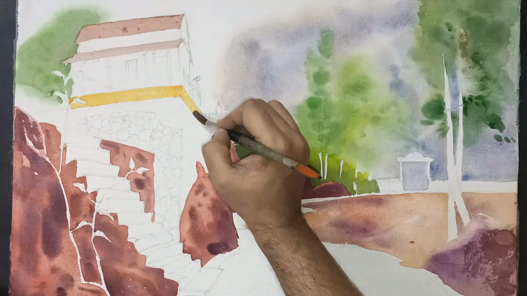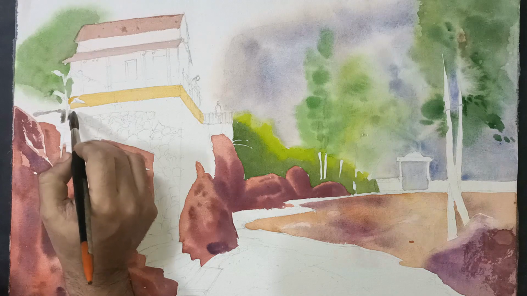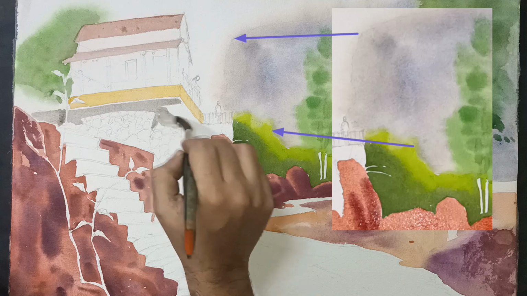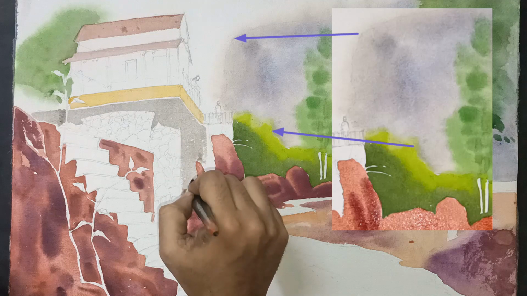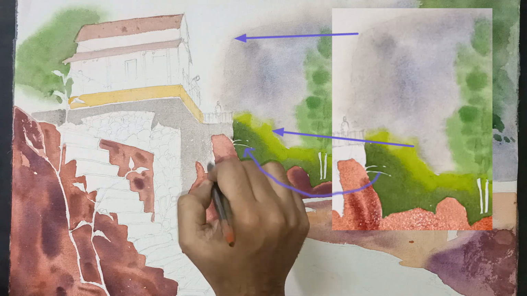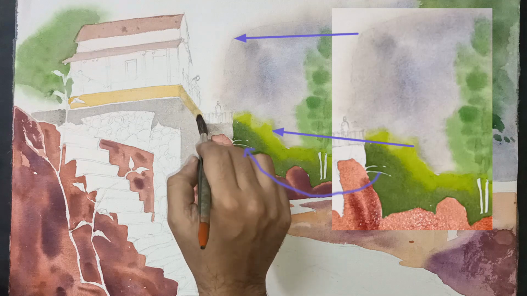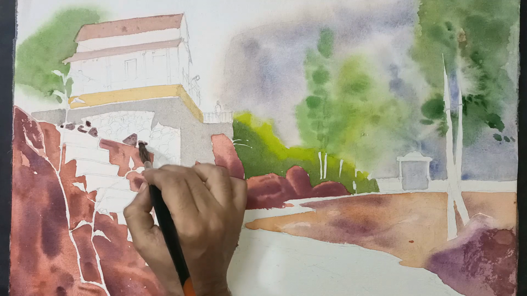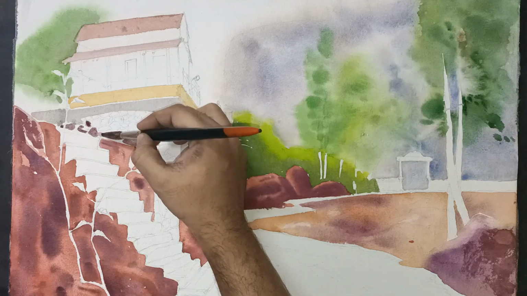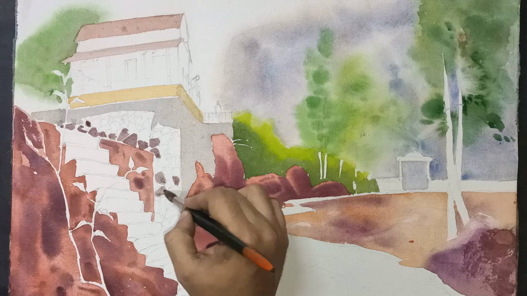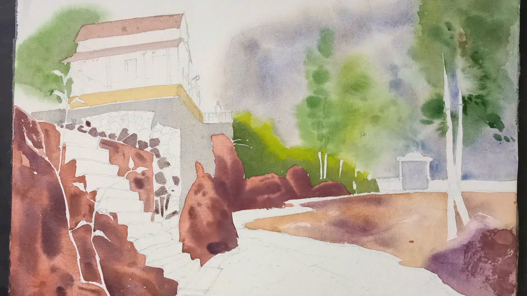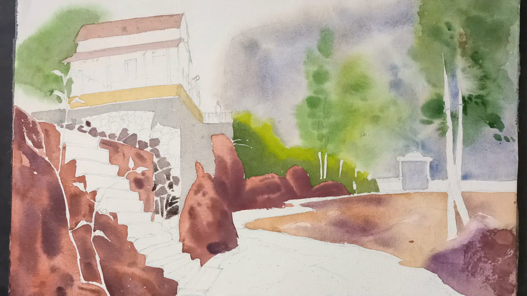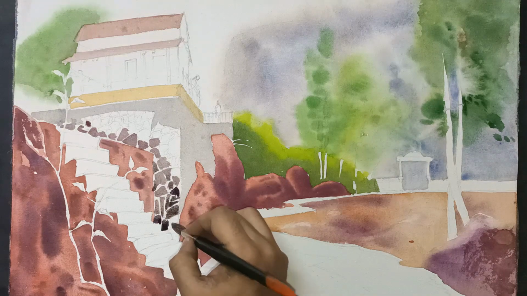Notice that at this stage the background is more blur and less saturated in terms of color compared to the middle ground. The middle ground has more saturated color and comparatively more sharp edges. But as the painting progresses, it is the foreground, the rocky steps, that are going to be with more saturated color, with more clearly defined contours, and with more details in terms of both the color and tones.